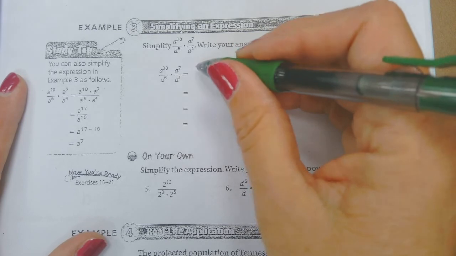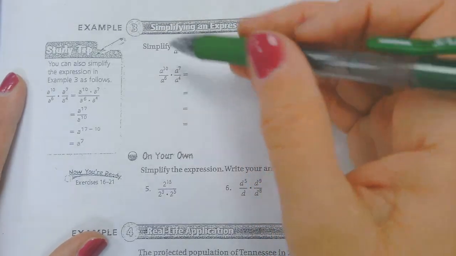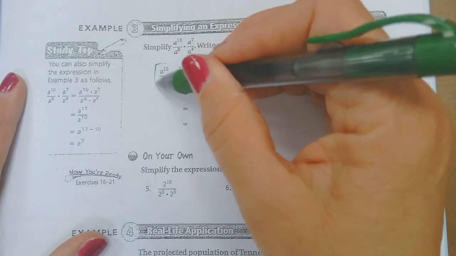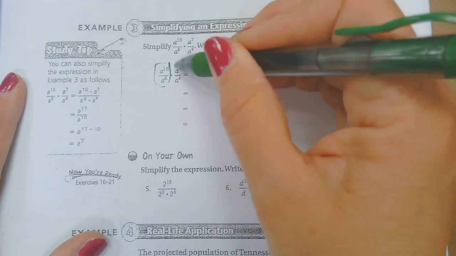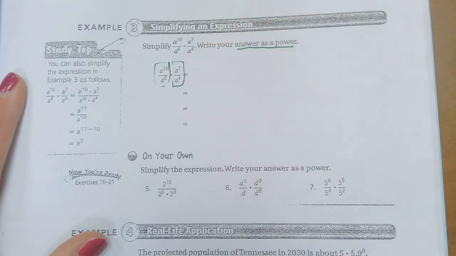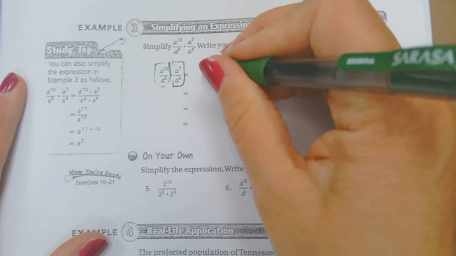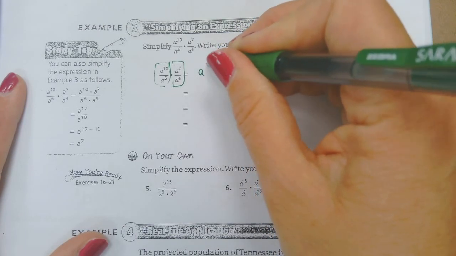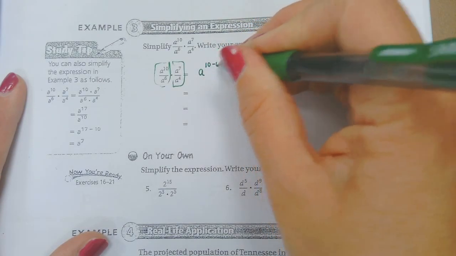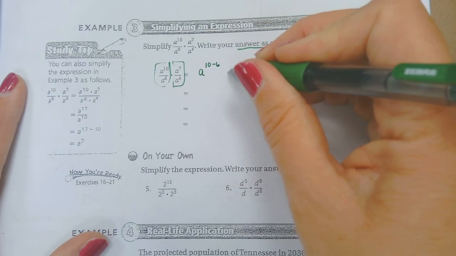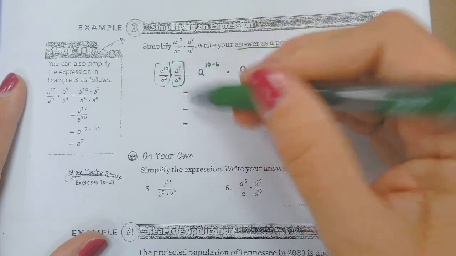So the first thing that I'm going to do is, in this case, let's do this first, and this, and then we'll multiply. So I'm going to get a 10 minus 6 times a 7 minus 4.